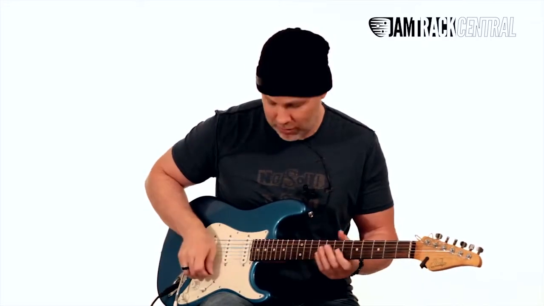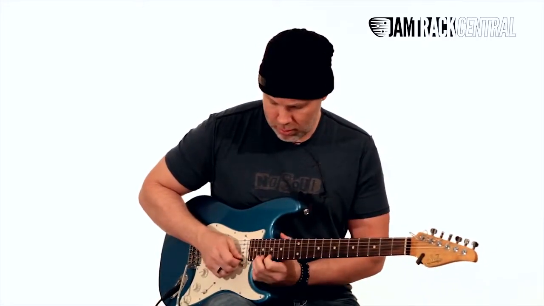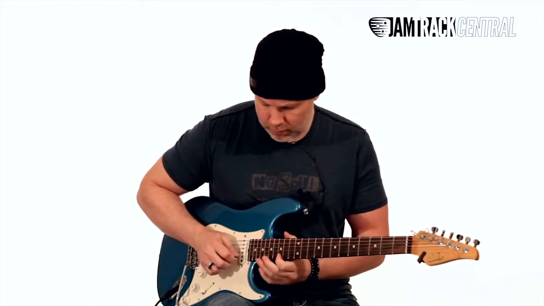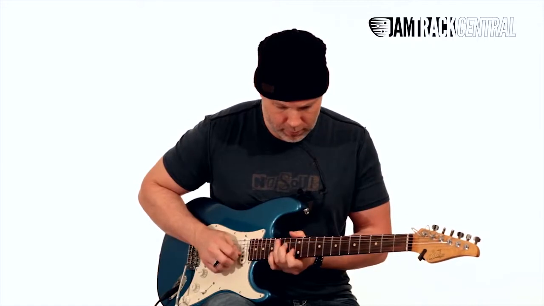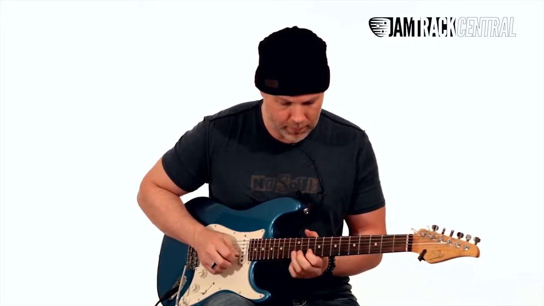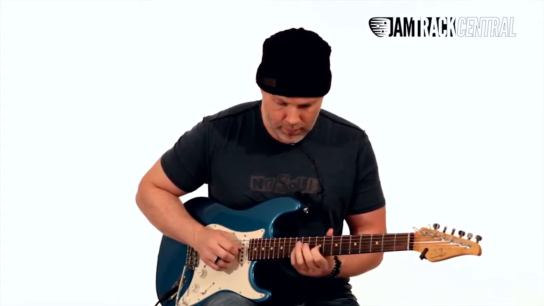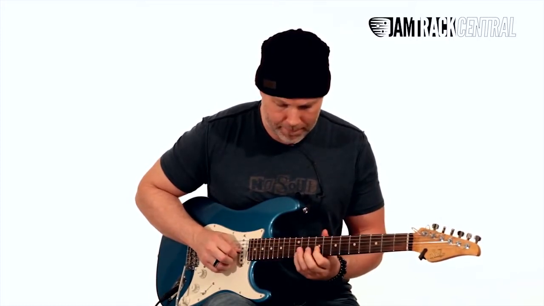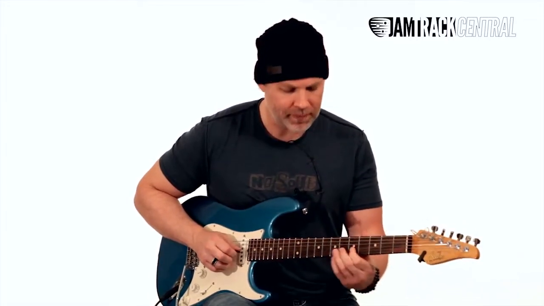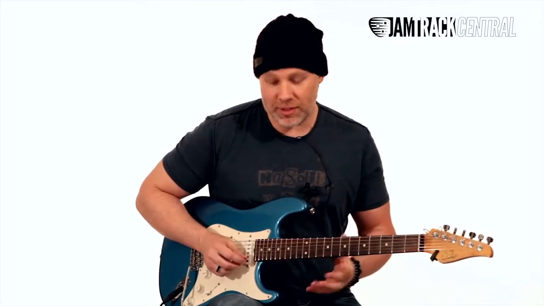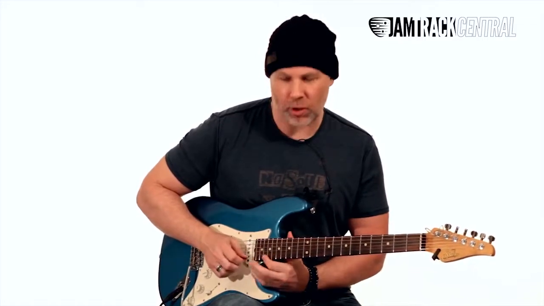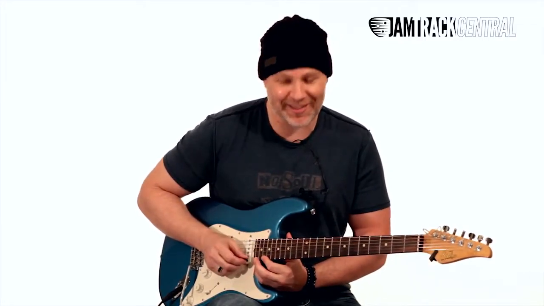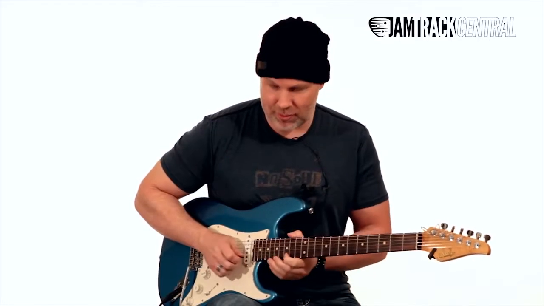So this idea basically goes like this. So you see how he's doing all these different patterns. At first he's just hammering on notes, or he's actually pulling off notes, total opposite. And then he bends a note, and that's all on the E string.